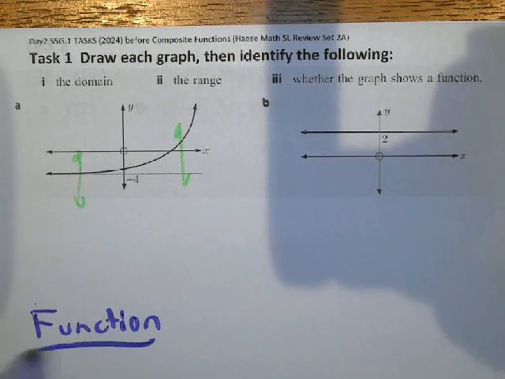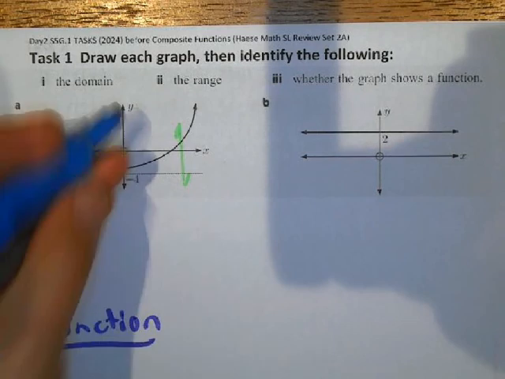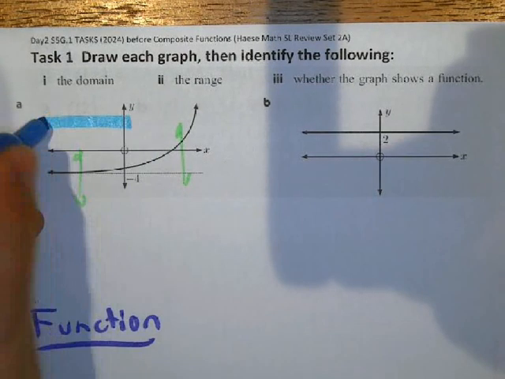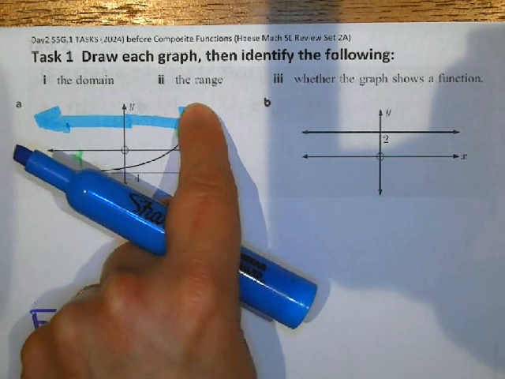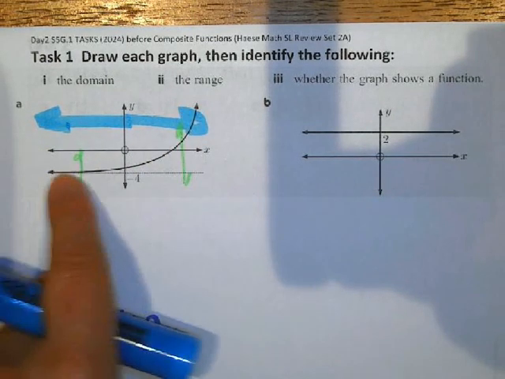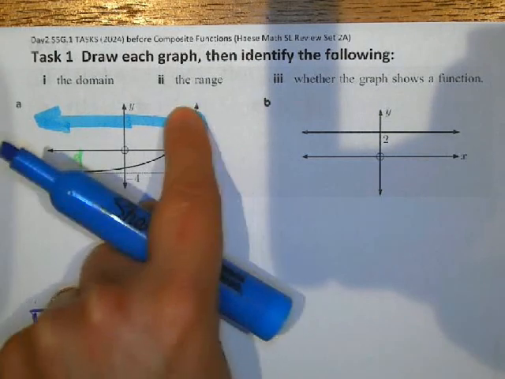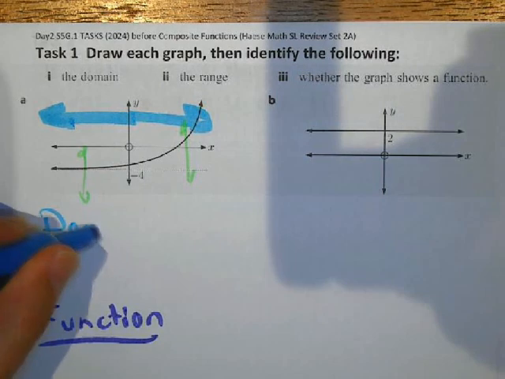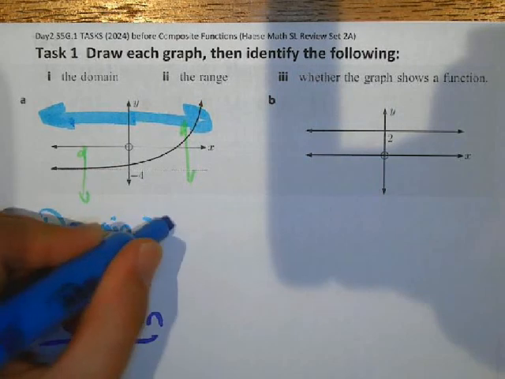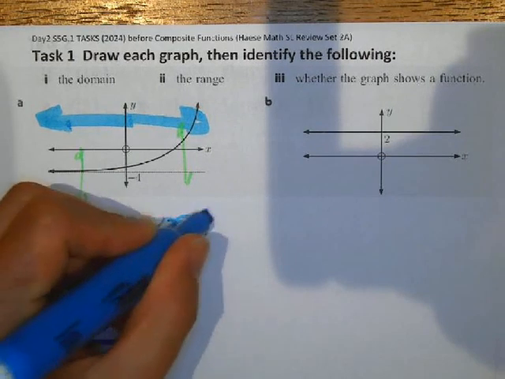Okay. And the other thing is, what is the domain? If you look here at your graph, there is an x value for any x value at all. The arrow goes this way forever, the arrow goes that way forever. So my domain is x is an element of all real numbers.